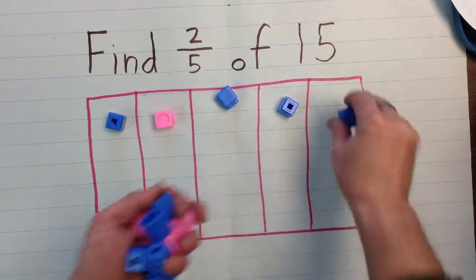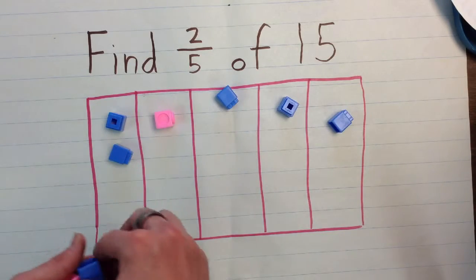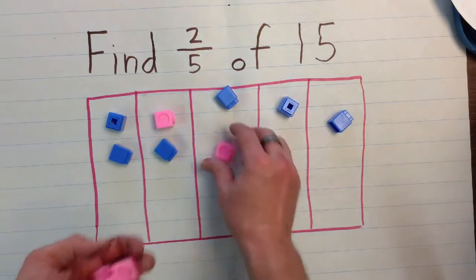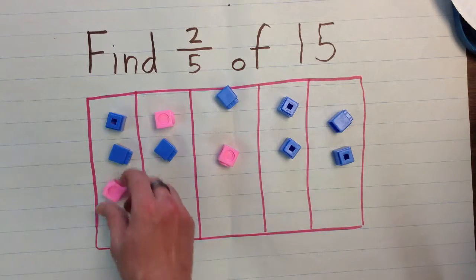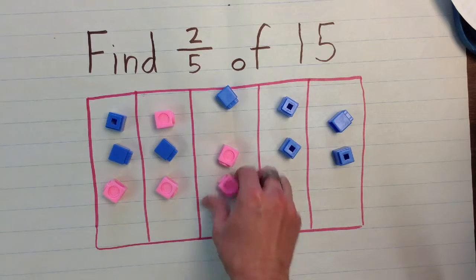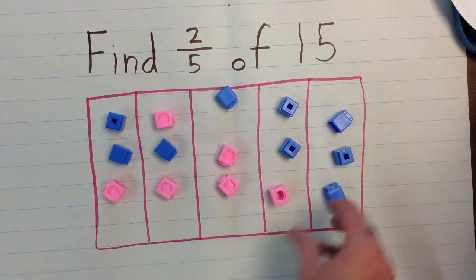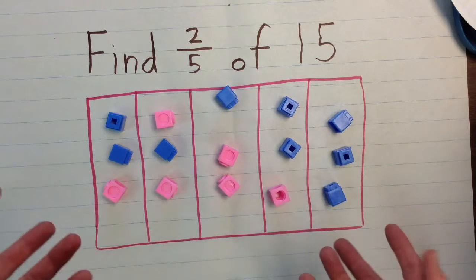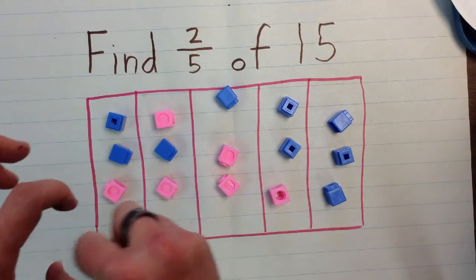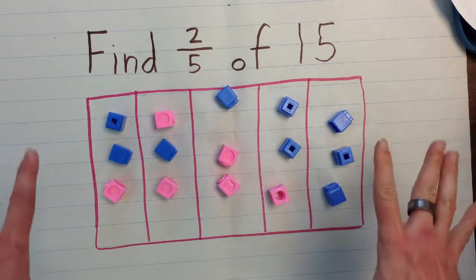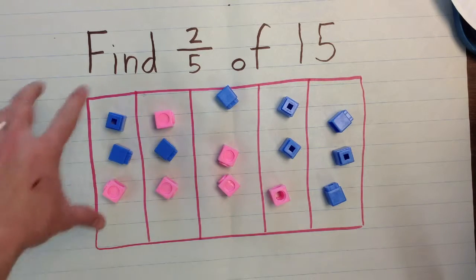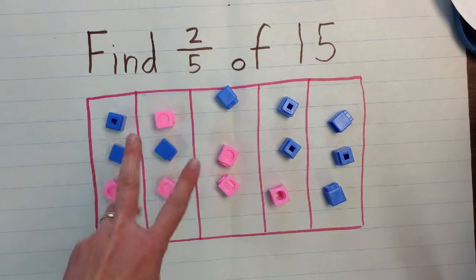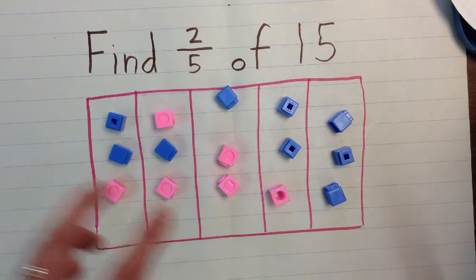Okay, that's 1 in each of the 5 spaces. That's 2 in each of the 5 spaces. That's 3 in each of the 5 spaces. So I have 5 units, we're going to call them spaces, and altogether the 5 units equal 15. Now, if I take how much there is in 1 unit, 3, and I multiply it by 2, I get 6, which is 2/5 of 15.